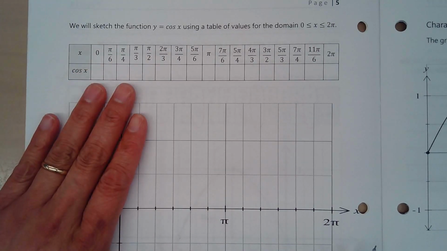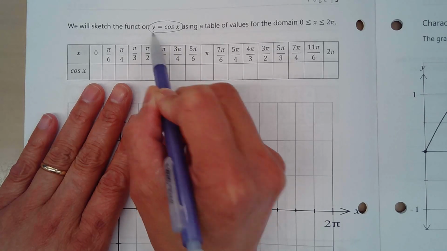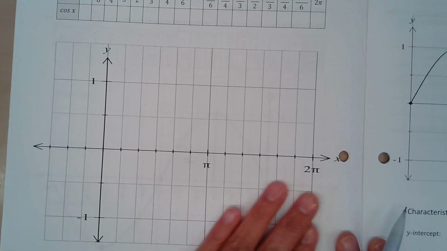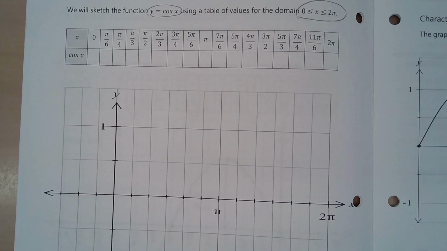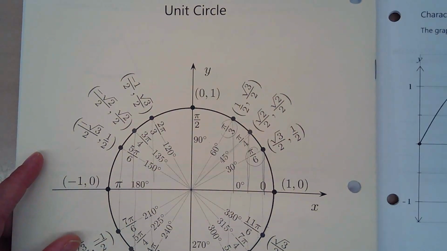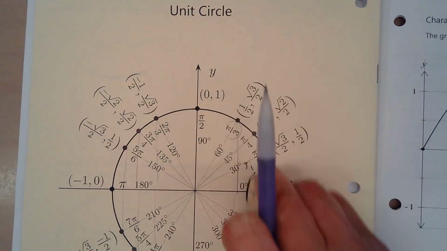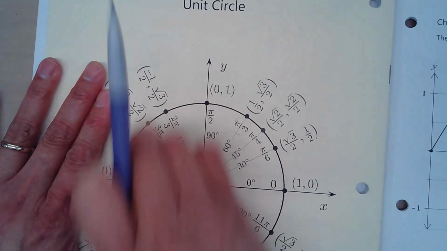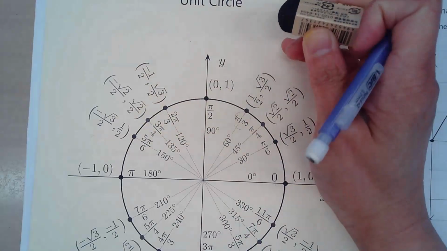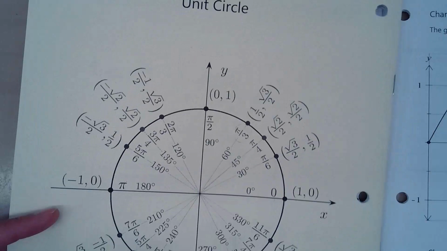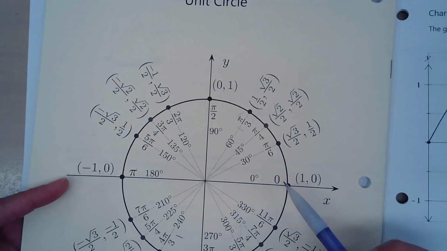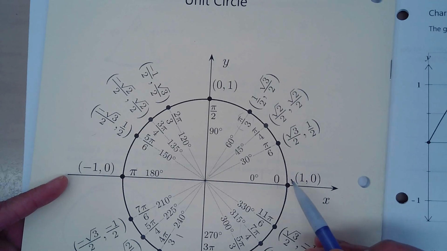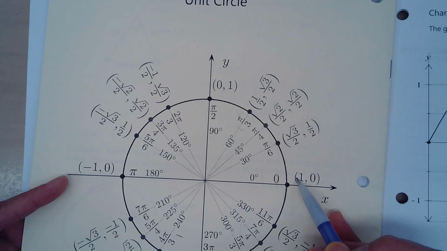Now, this one here is a cosine function, so y equals cos of x, and we're only going to be interested from 0 to 2 pi. Now, if we pull out our unit circle again, the cos is which one? The x coordinate on our unit circle. So here, 0 radians, what's the cos of 0? 1. Yeah.